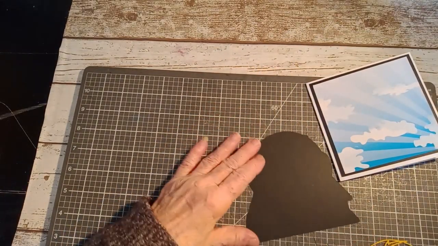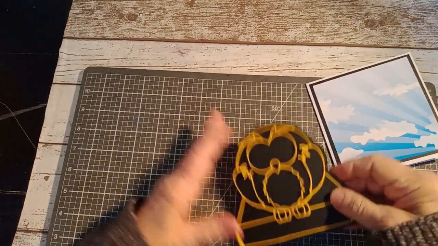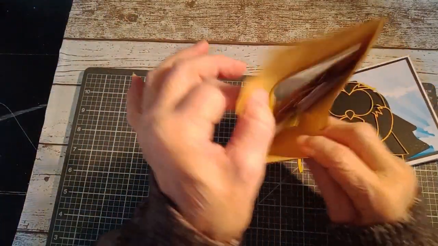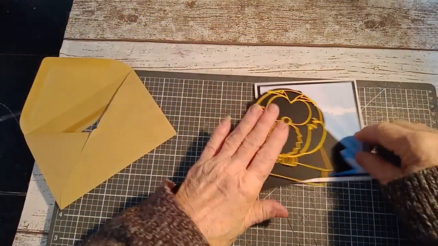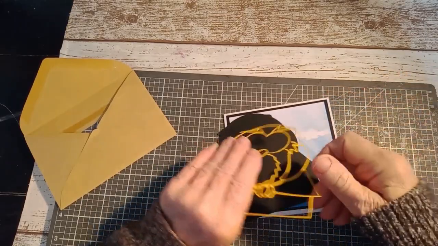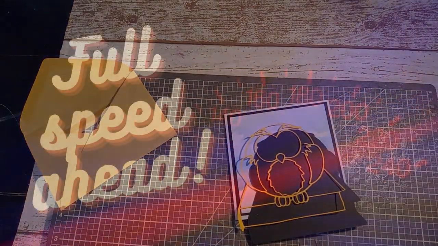What I'm going to do is glue this now onto this piece so that I can bring in all my little pieces that I have in this envelope and start the paper piecing. So I'll get on with that now, and we'll see where it takes us.